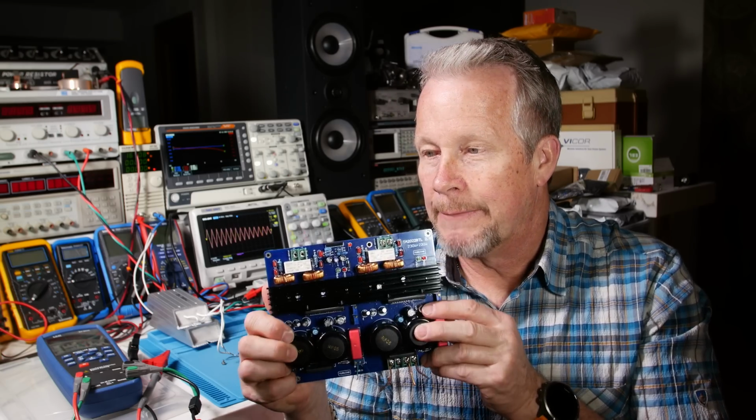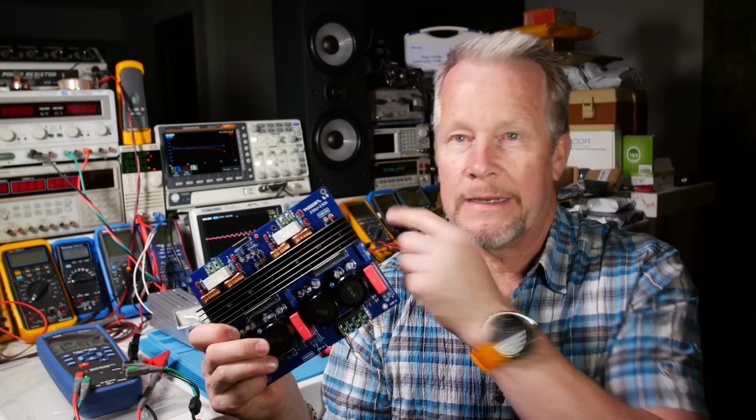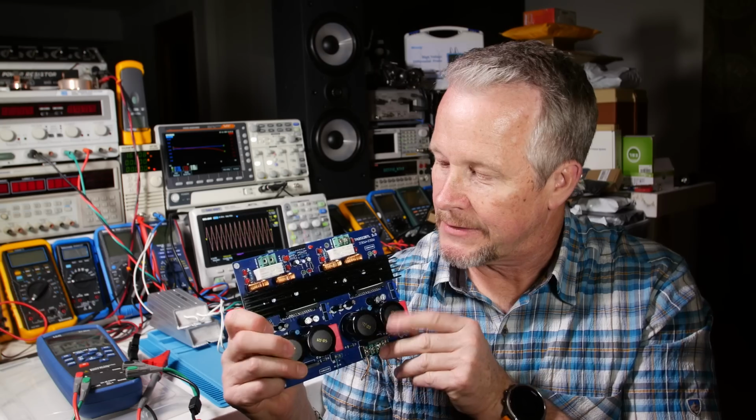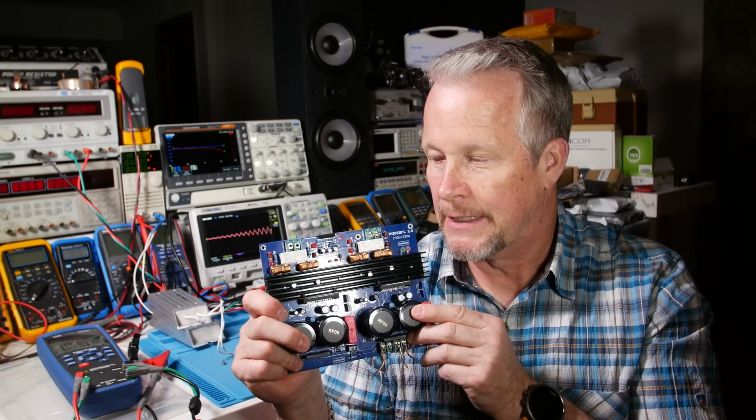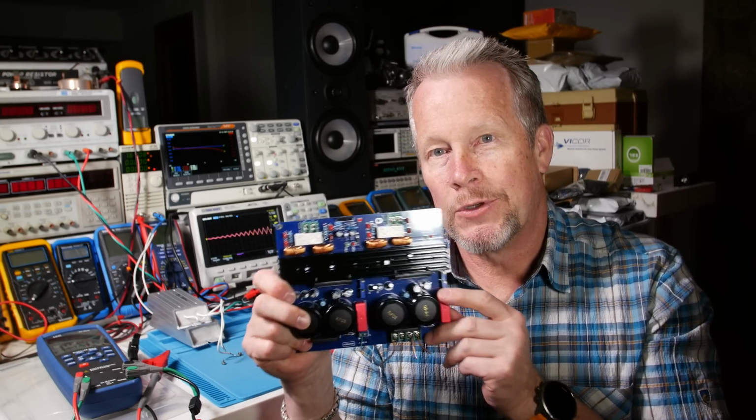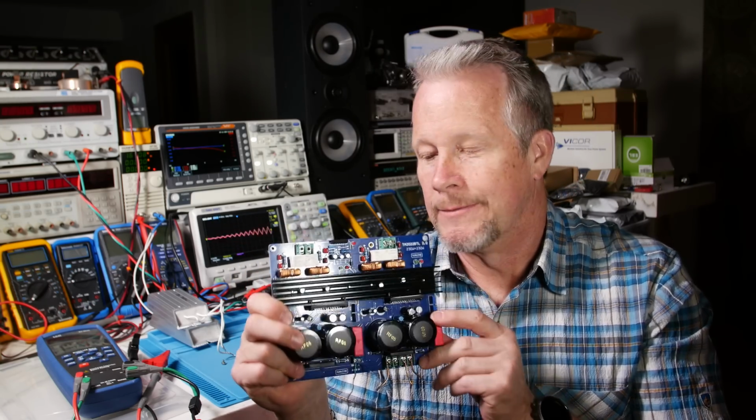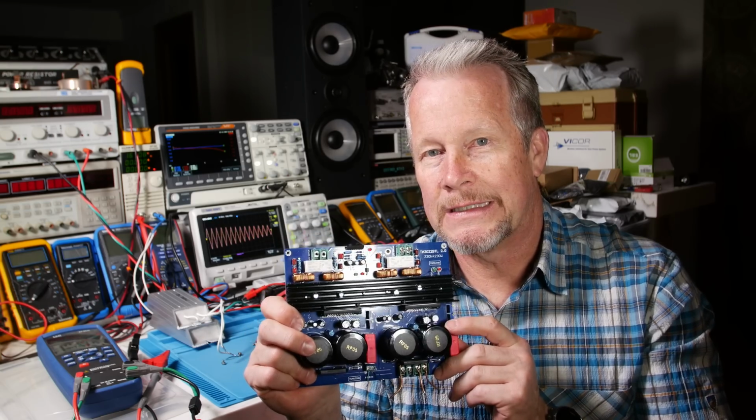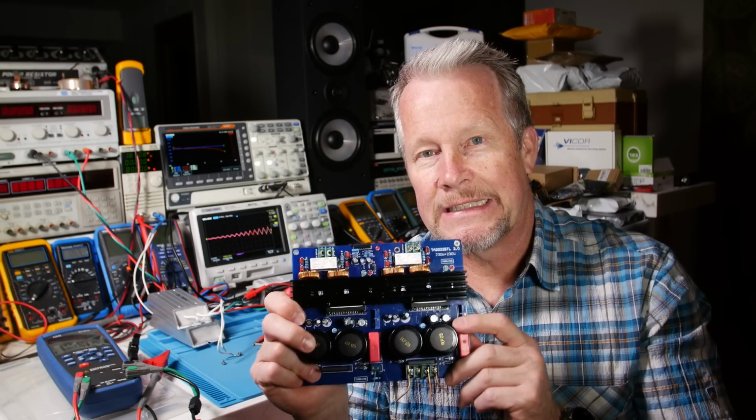And then we'll use the FRA analysis, the Bode plot analysis feature on this Instek scope, to do it the quick and easy way. But we'll do it both ways, okay? And you can see how it's done. Alright guys, let's get this done.